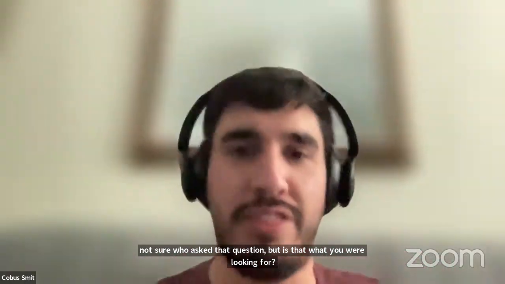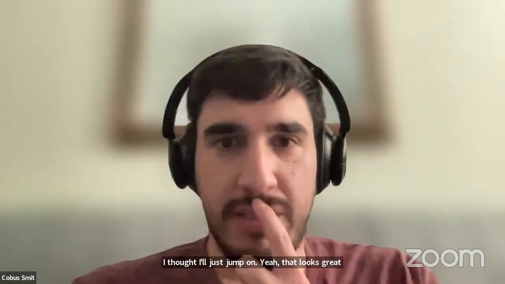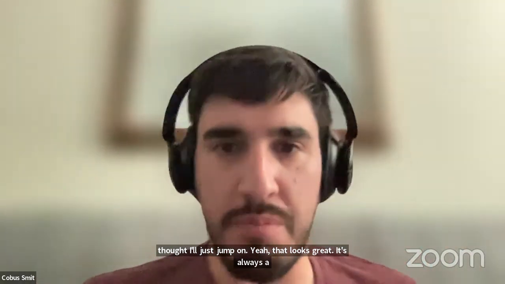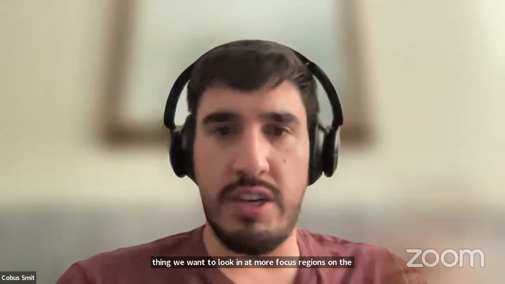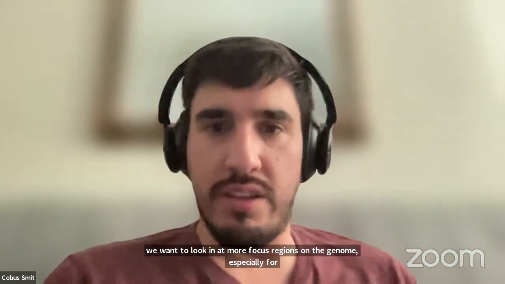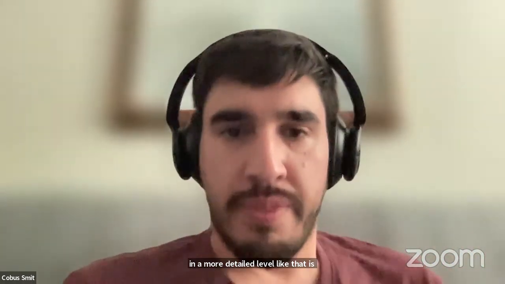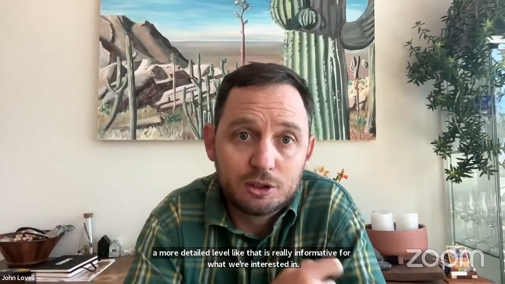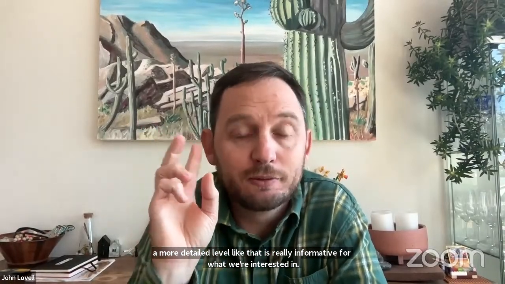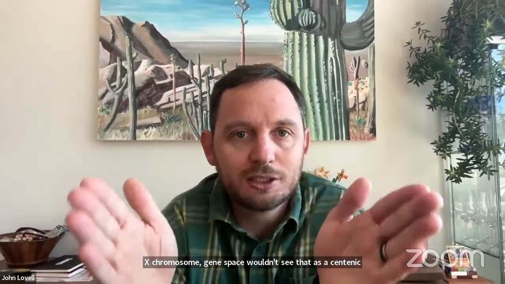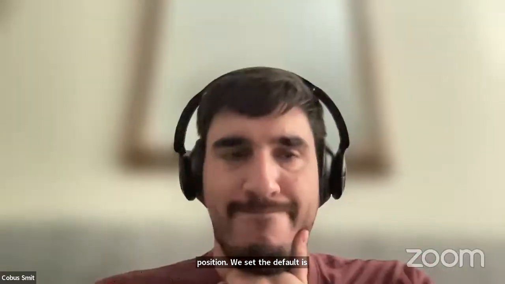Hi, I thought I'll just jump on. Yeah, that looks great. It's always a thing we want to look at, more focused regions on the genome, especially if a gene is moved in and out of a region. So being able to look at the microsynteny in a more detailed level like that is really informative for what we're interested in. The issue with the microsynteny, though, if one gene is moving in or out, GENESPACE really wouldn't see that as a syntenic position. We set the default to have 5 genes in its syntenic block to be retained.